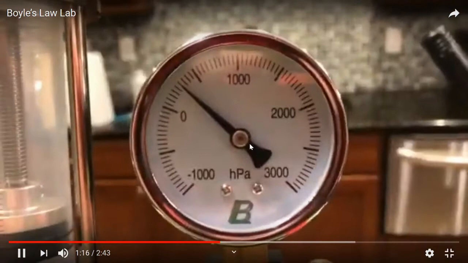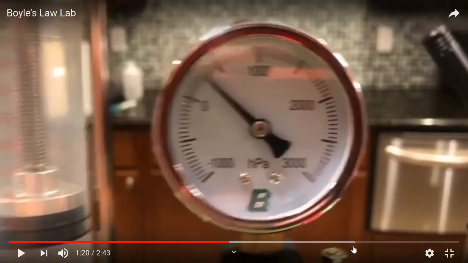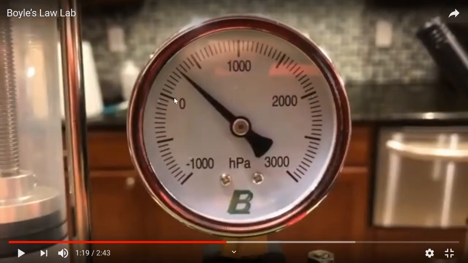Okay, so now we're at 30, and so that's 100. Let's freeze it there. Oh, one second too fast. Let's freeze it there. Okay, so that's 100, 150, 200, 250. That's almost ballpark right on 300. So 300 converted to kilopascals is 30. So 101 plus 30 is going to be 131.